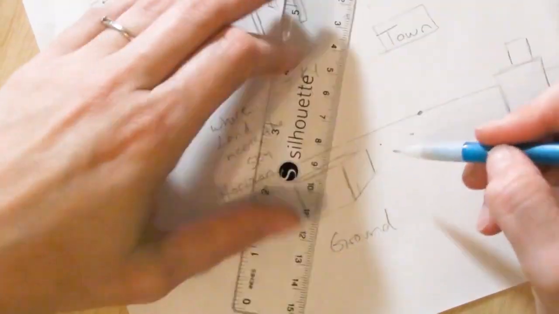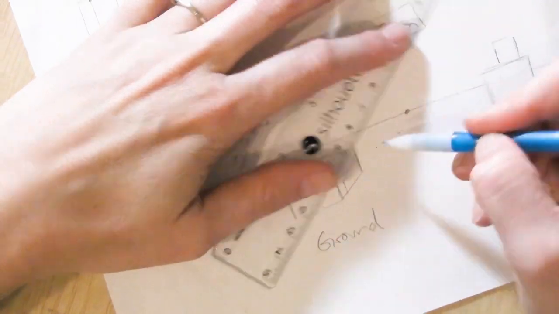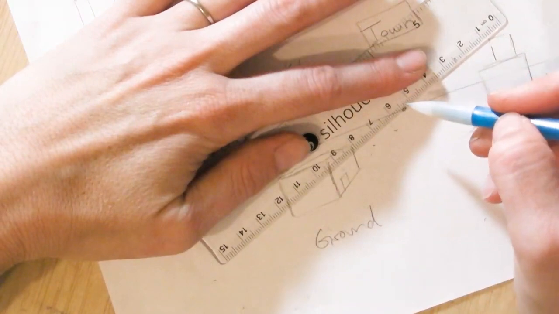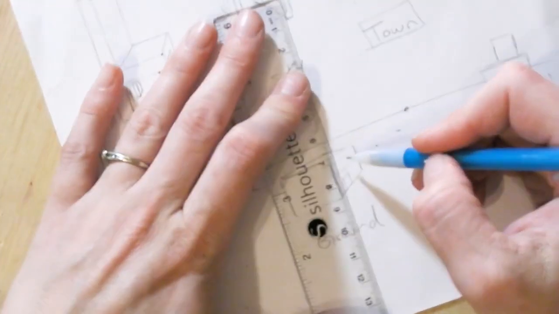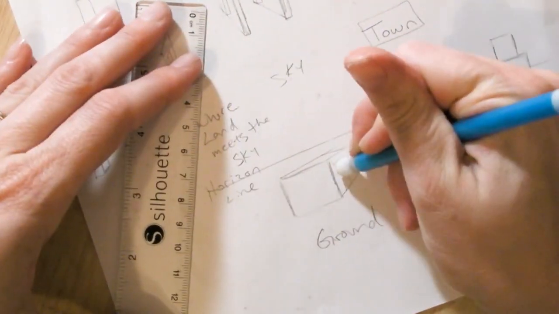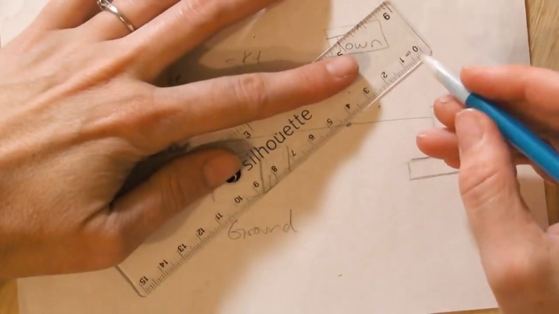I'm going to add a door, which is going to be parallel to the side of the building. The top of the door is going to go to the vanishing point, and then the other side of the door is parallel like the side of the building. Draw a window, and the upper and lower parts of the window should go to the vanishing point.